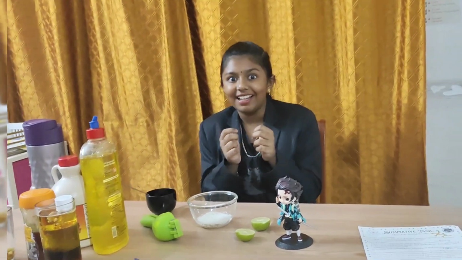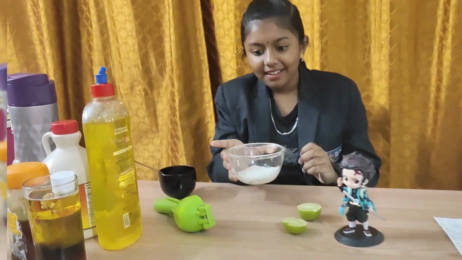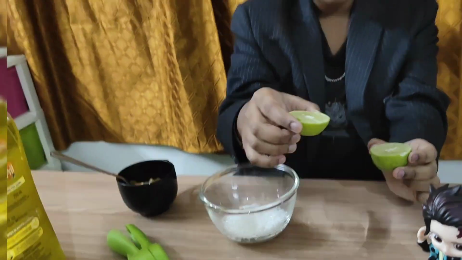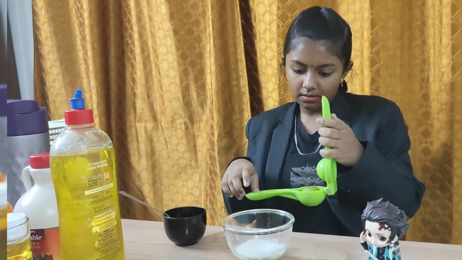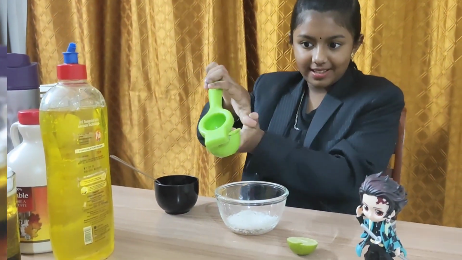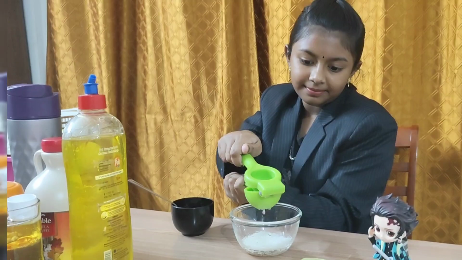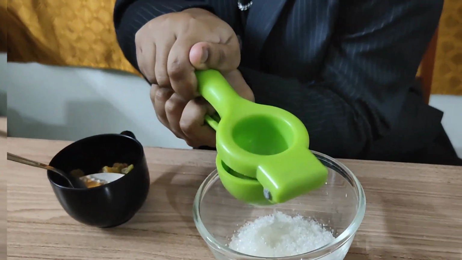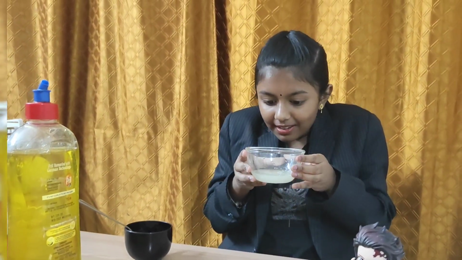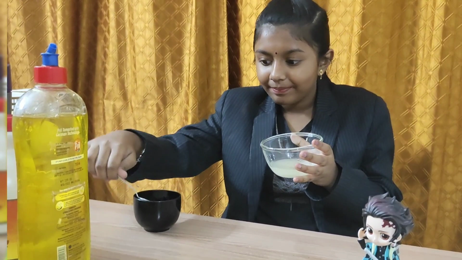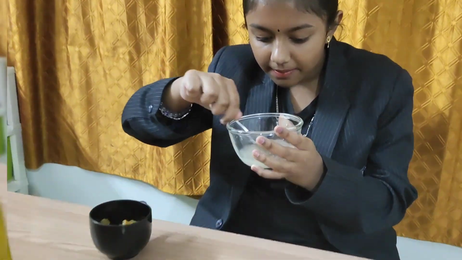Now let's get into the experiment that I've been really excited about. And as you guys can see here, I have some sugar and a lemon, which I got help from my mom in cutting in half. And I'm going to take some of this lemon and squeeze it into the sugar. Let's squeeze it. Nice and tight. This smells really good. Now, what am I supposed to do with it? Oh, right. Mix it.